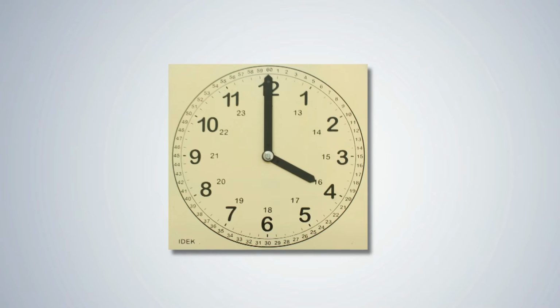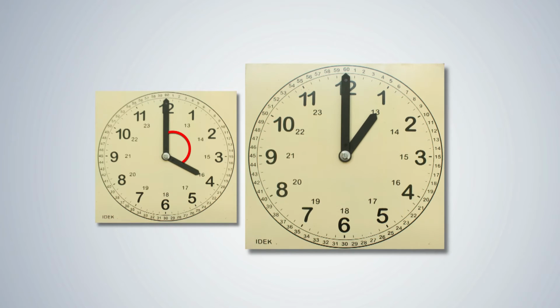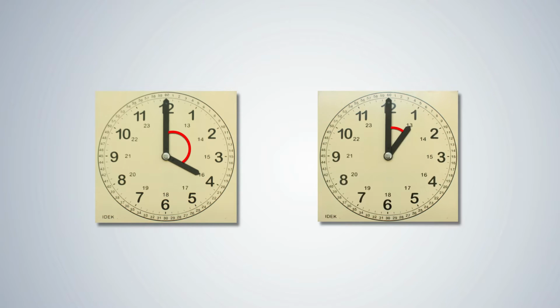Take the clock from the math kit. Set the time at 4 o'clock. Do they notice that an angle is formed by the arms of the clock? Now, set the time at 1 o'clock. Check whether students notice that when it is 1 o'clock, the angle between the two arms is smaller than when the clock shows 4 o'clock.